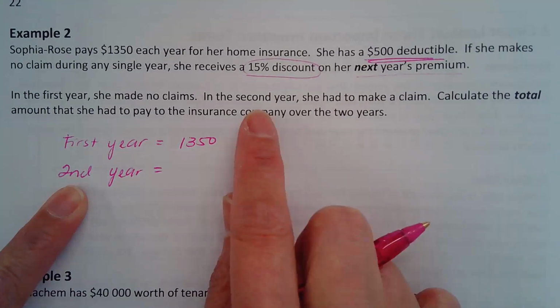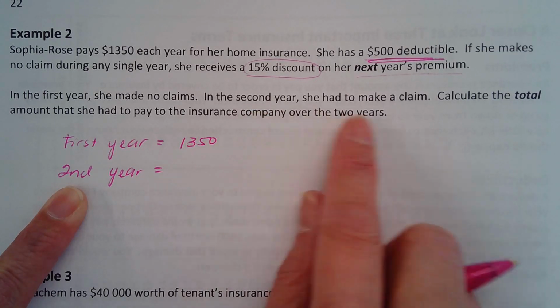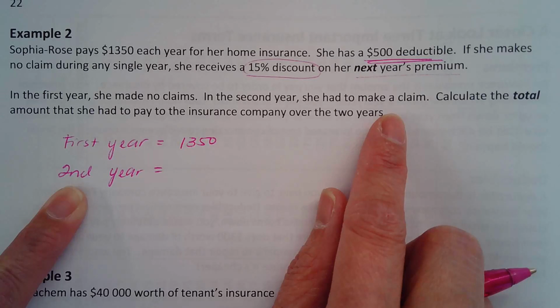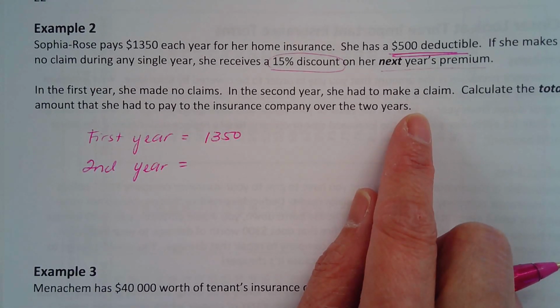Now on the second year, okay, on the second year she had to make a claim. Okay, so what would be her insurance for the following year?